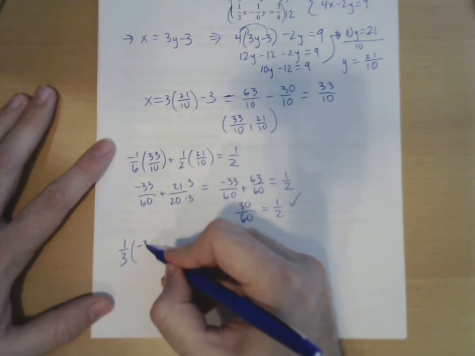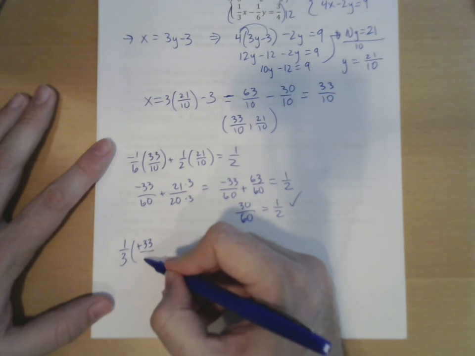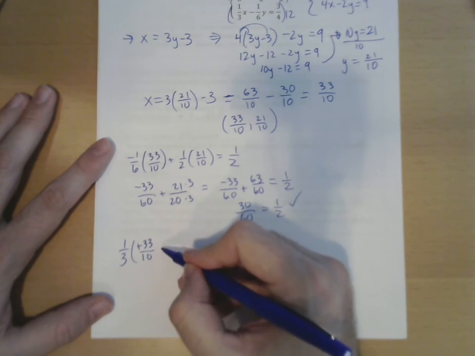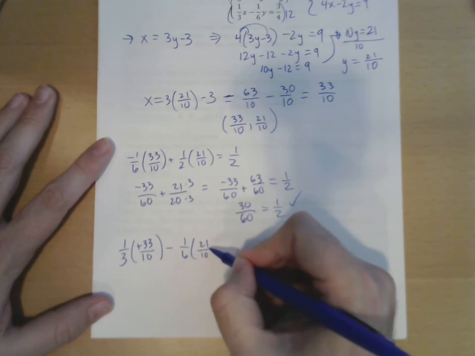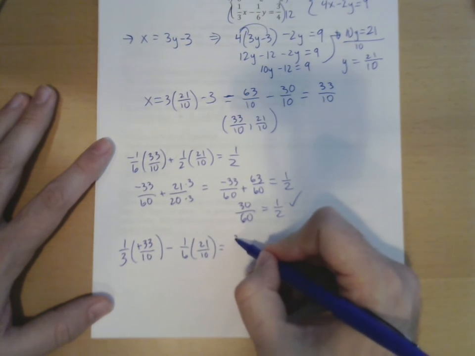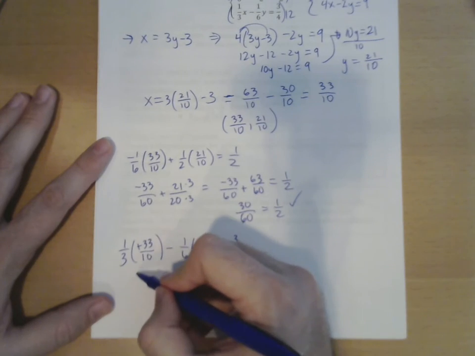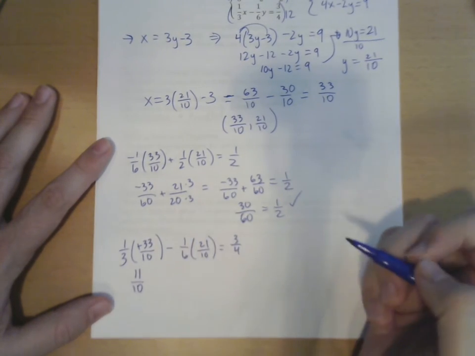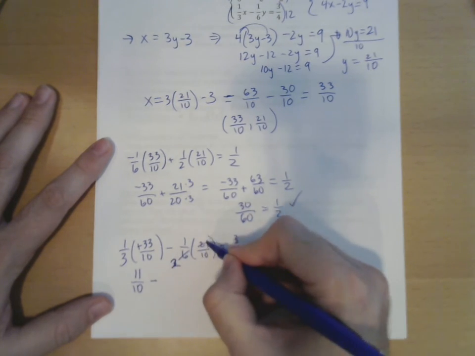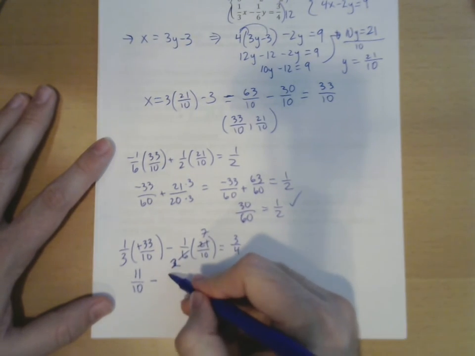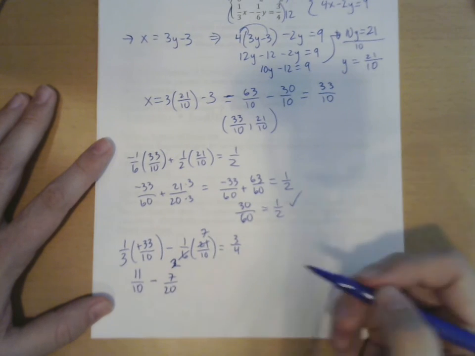Now for equation 2, I'll do that one together with you. 1/3 times positive 33 over 10 minus 1/6 times 21 over 10 should equal 3 over 4. So this is 11 over 10 simplifying minus, I can cancel a 3 out of these, and this becomes 7 over 20.